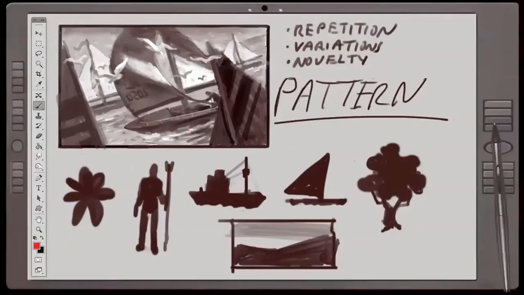Still not a finished painting, still a rough sketch, but you can see what can be done with a limited number of shapes. You select a shape like I did, and then you repeat that shape with variations, and you introduce novelty. Now, I've introduced novelty within this picture. Can you see where that novelty is? The novelty is the seagulls that I've added, as well as the figure over here.